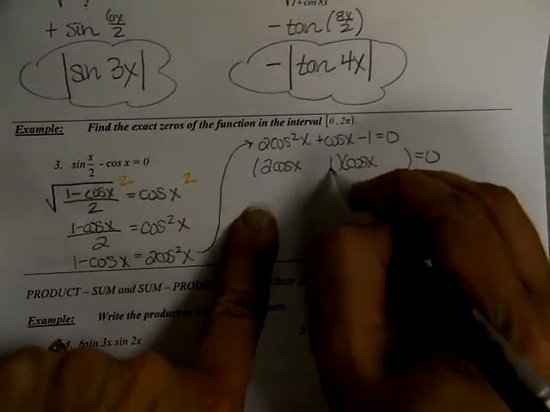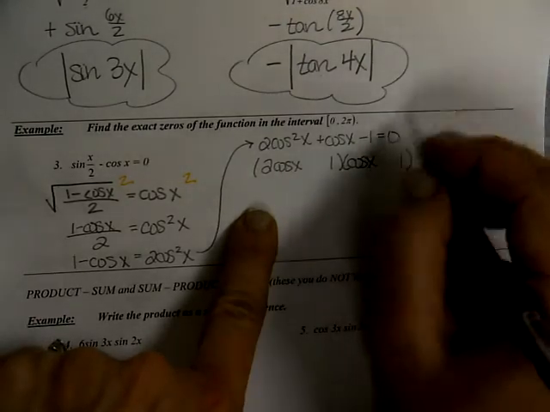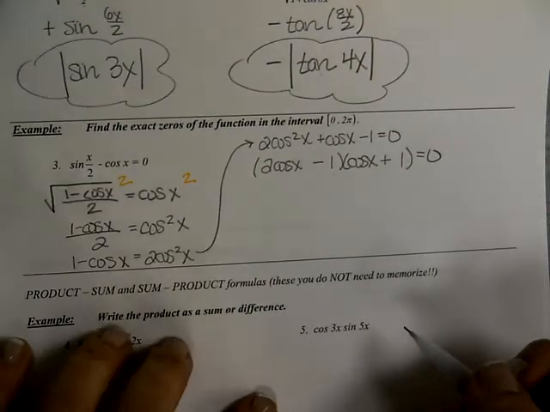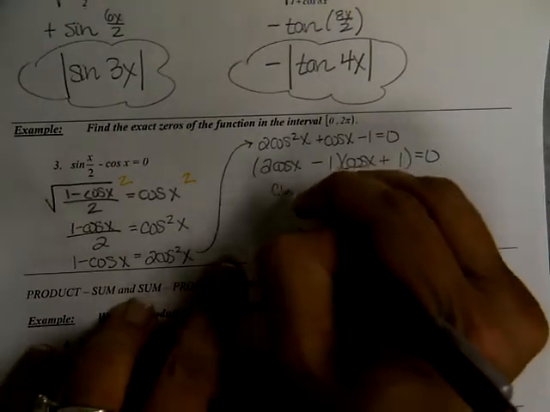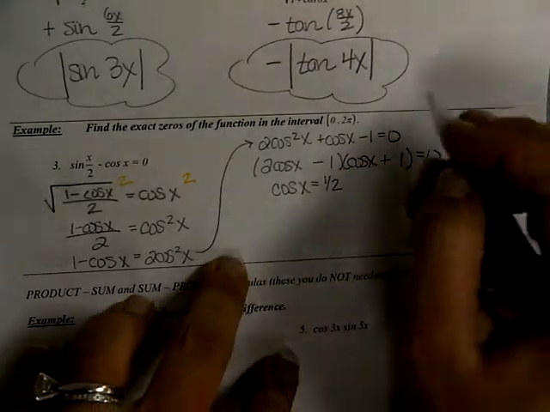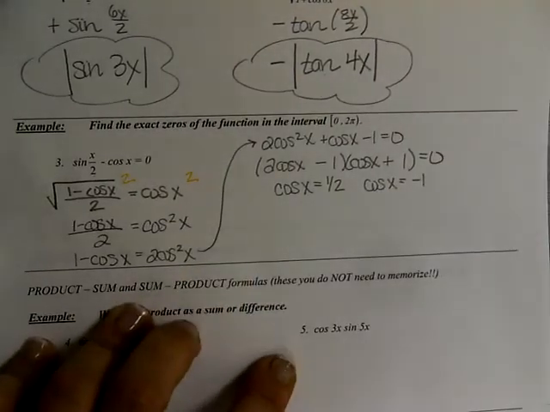The nice thing about 1 is its only factors are 1 and negative 1. And to make a positive cosine x in the middle, my signs could look like this. And essentially that means, using the zero product property, that the cosine of x is 1/2, and the cosine of x could be negative 1.